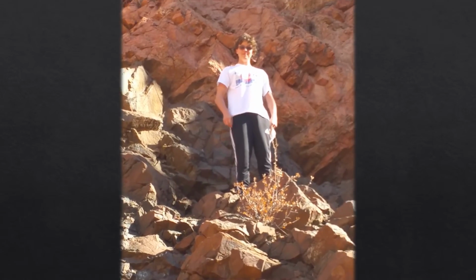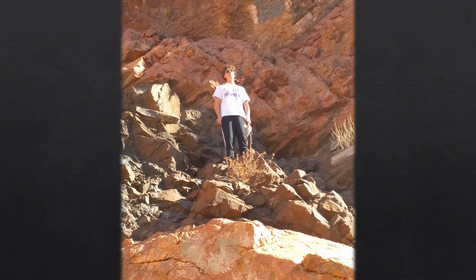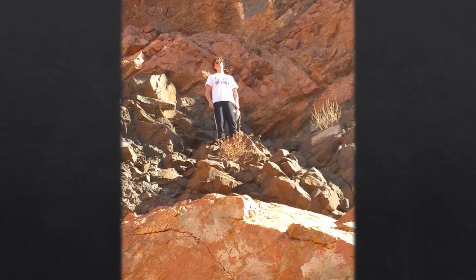But this last, but certainly not least, type of rock makes up most of the Earth's surface, although some people take it for granted.